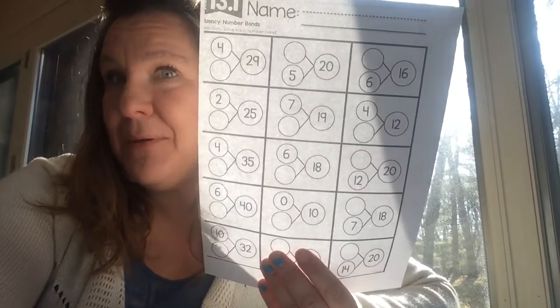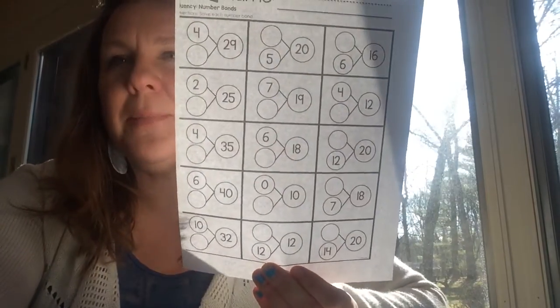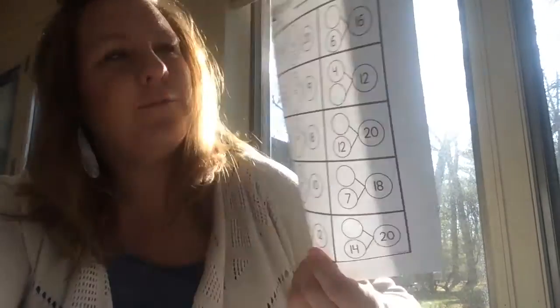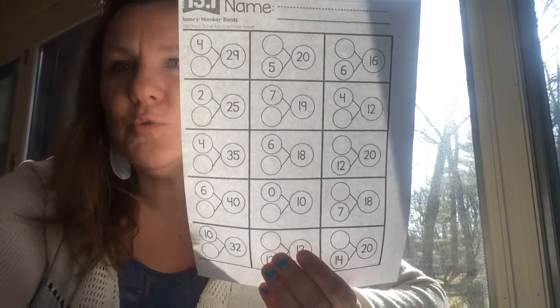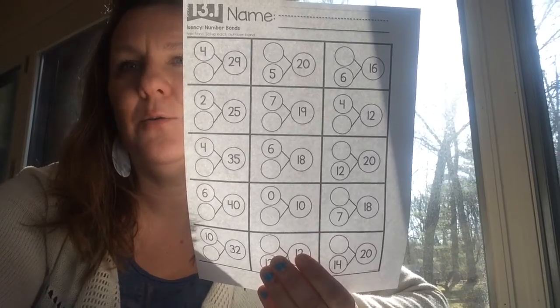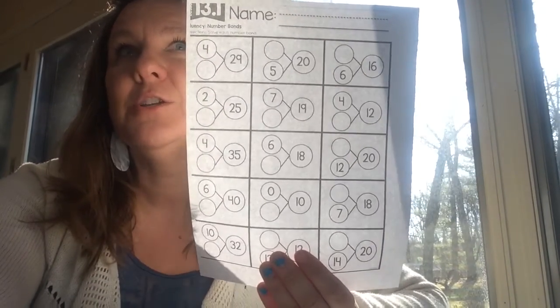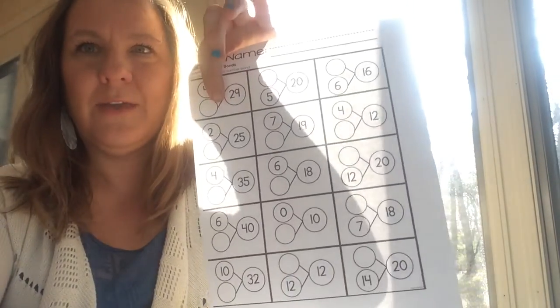Now, number bonds. We haven't done them much, I don't really think we did them last unit much. So you have to be careful. It looks like today, every single number bond is requiring you to subtract. So look at the first one. It has 29 as the answer. What two numbers make up 29? Well, I have to take 4 away from there to find out. 29, count backwards. 28, 27, 26, 25. Write my answer, 25, right there.